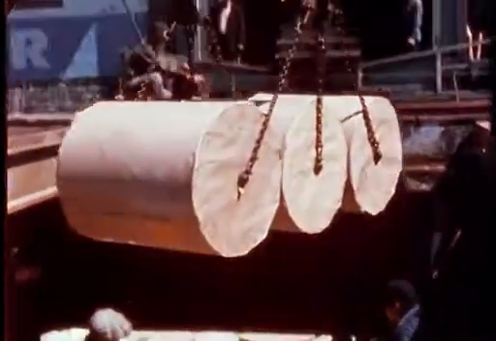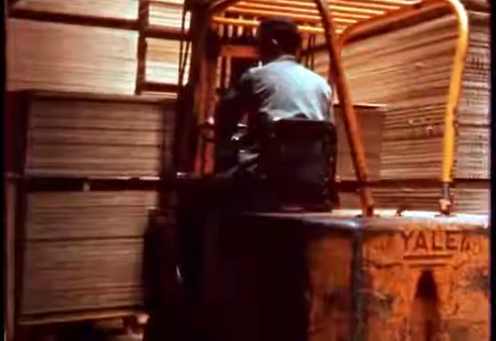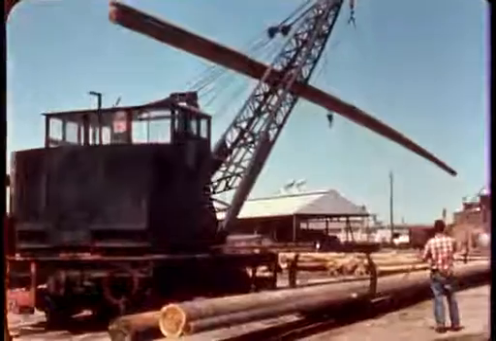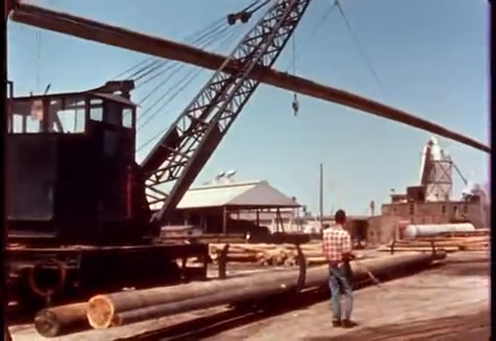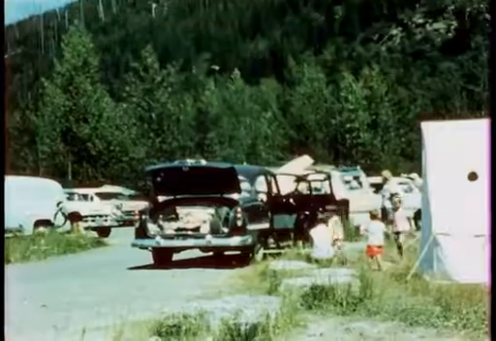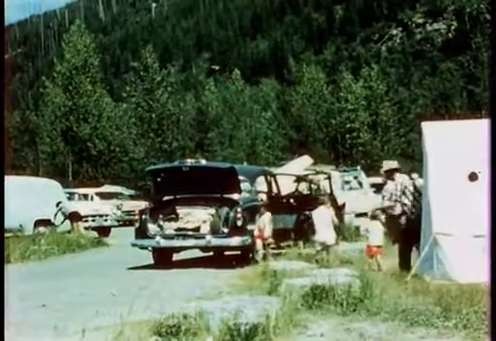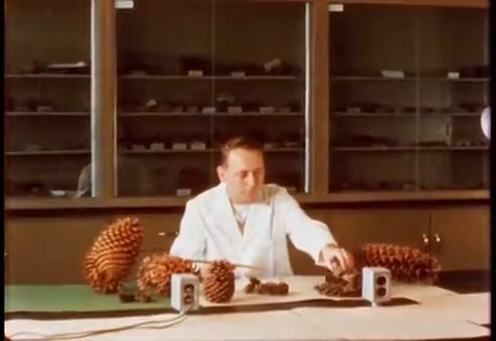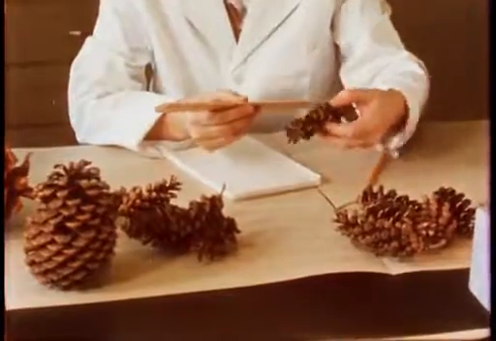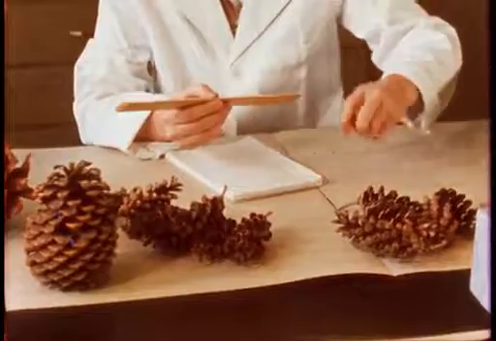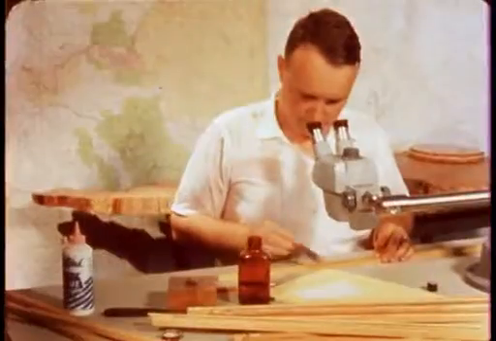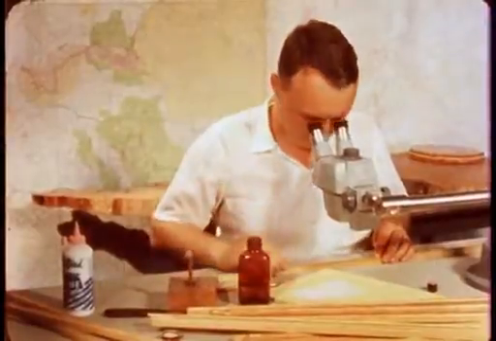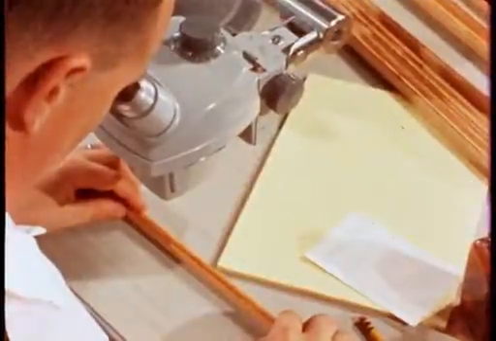We depend on gymnosperms for many useful products, for employment and for pleasure. There is still much to be learned about gymnosperms. Only through the continued work of our botanists and geologists, and those who will follow in this work, will we continue to learn more and more about this important and interesting class of plants.